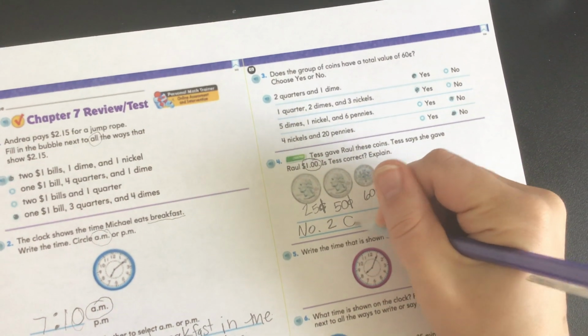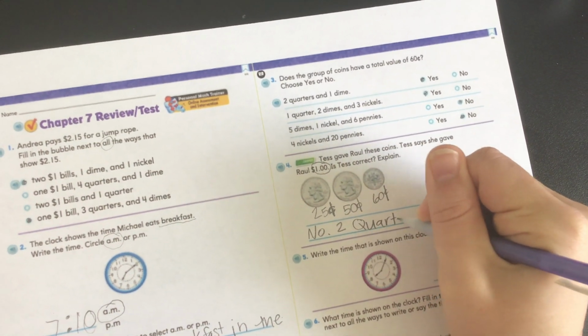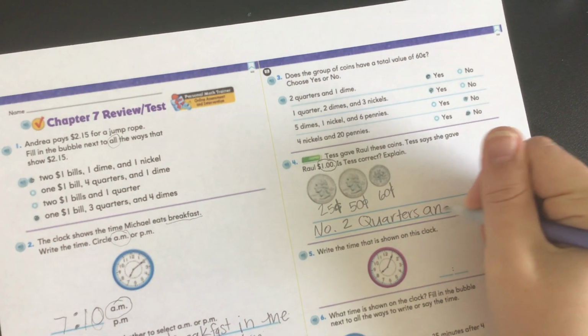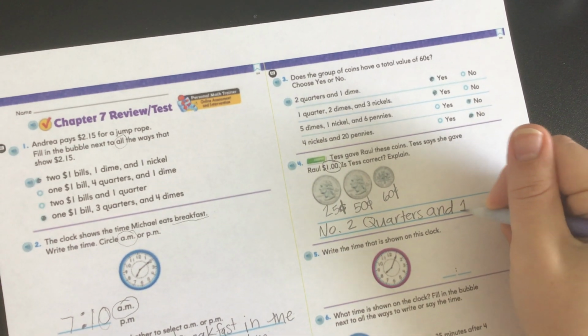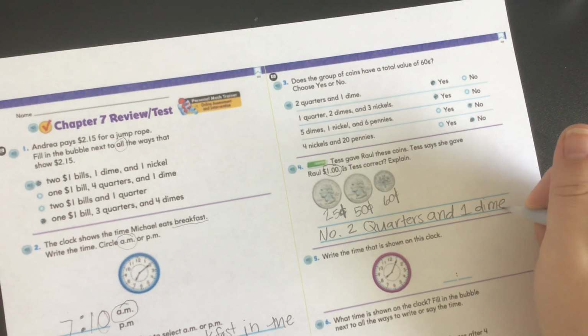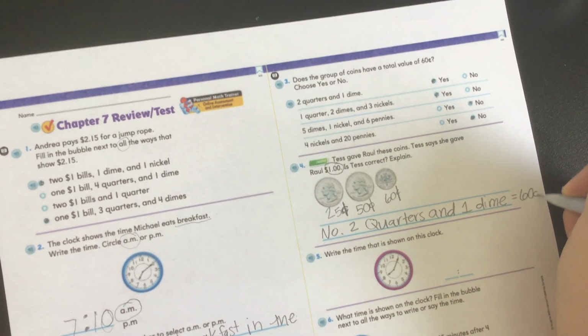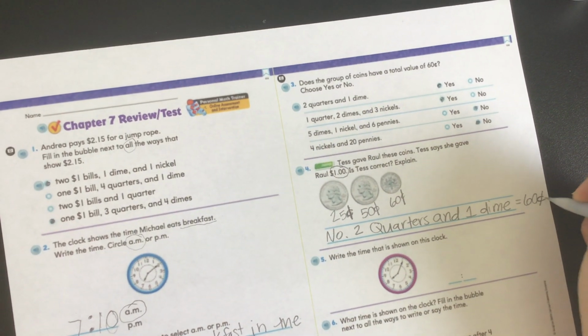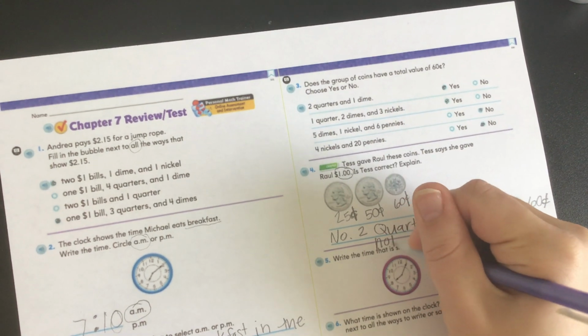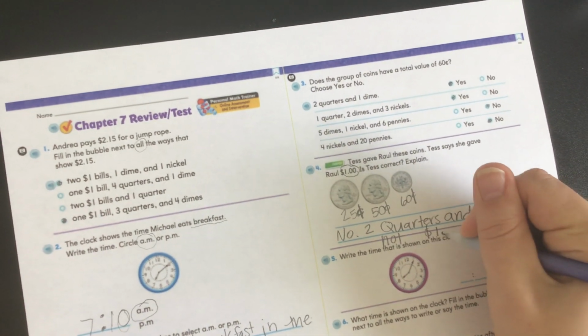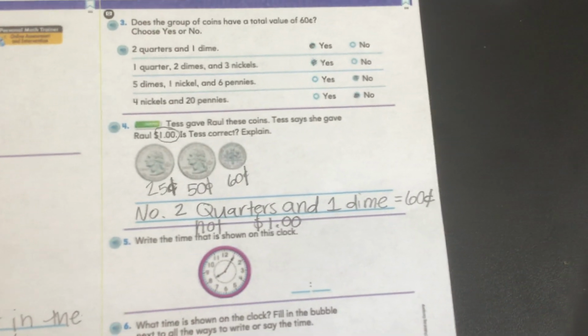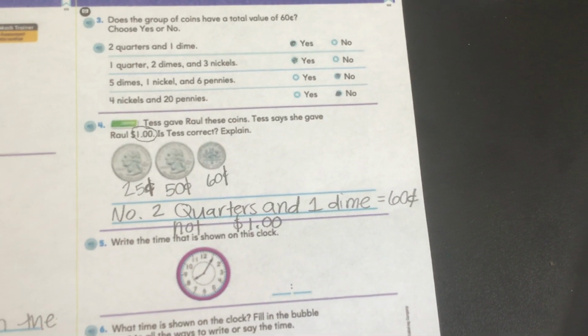2 quarters and 1 dime equals 60 cents, not $1. So there's my explanation. 2 quarters and 1 dime equals 60 cents, not $1.